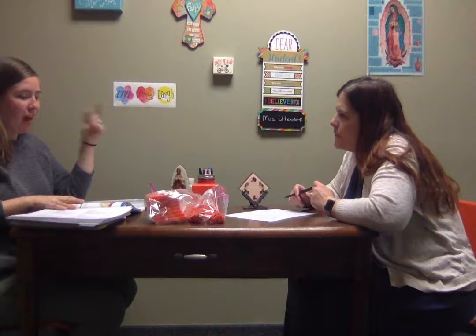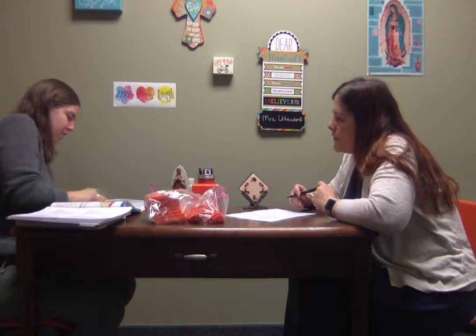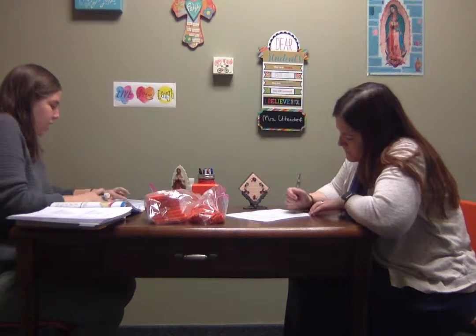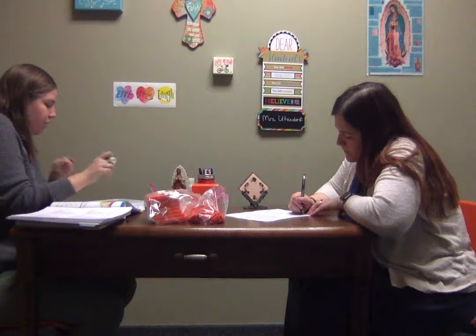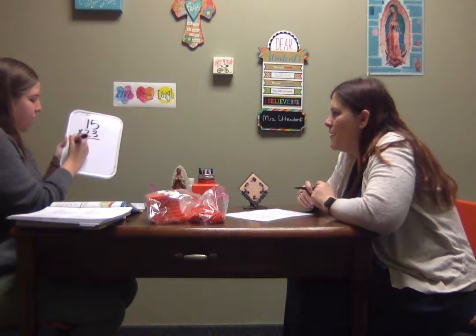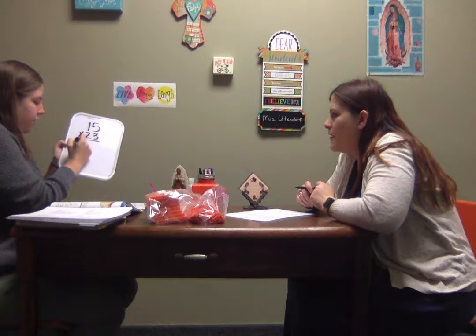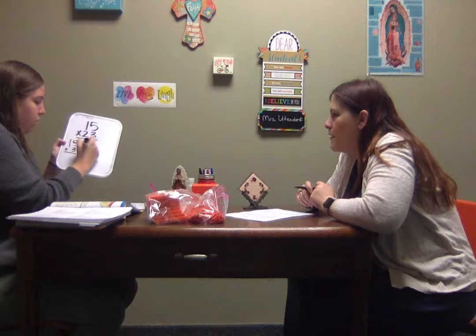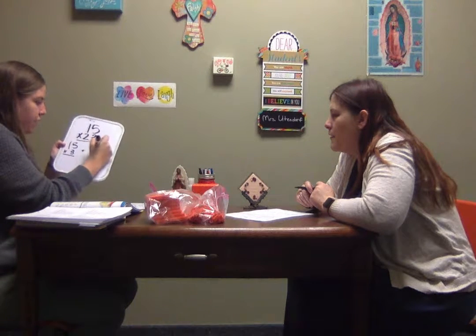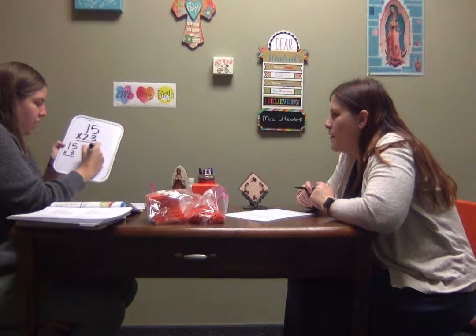But I think the other thing that helped a lot was when I was able to model why we do that. So for example, if I go back to this problem, 15 times 23, I was like, well, you can break this problem down, you can think of it as 15 times 3 plus 15 times 20.